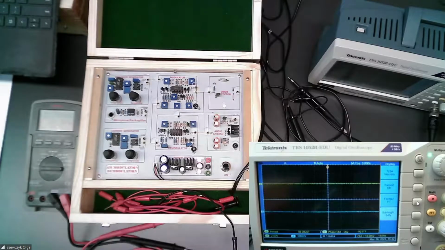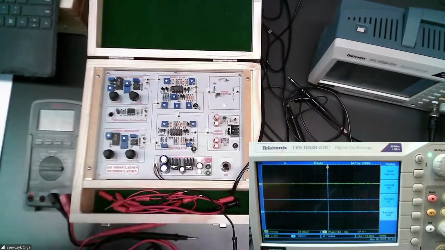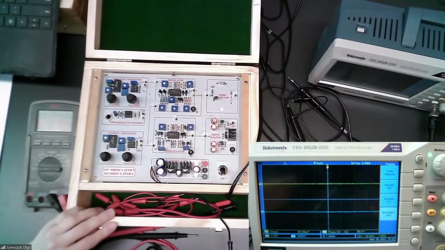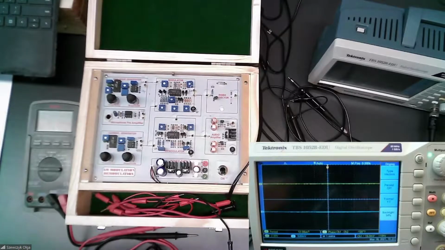Have all these waveforms in the report. So it's going to be, I think, very easy, but it's only for you to see how the modulation works.